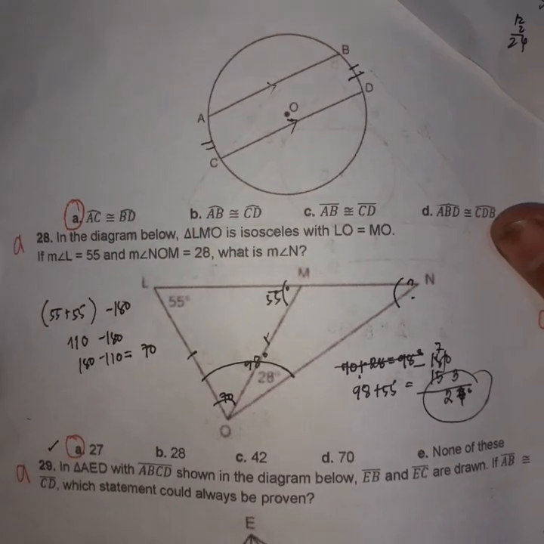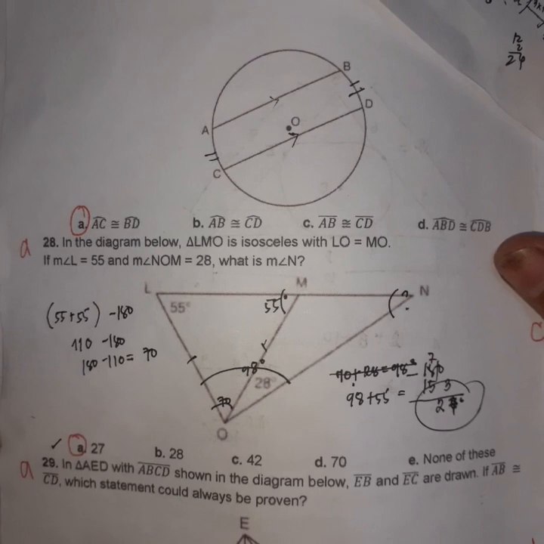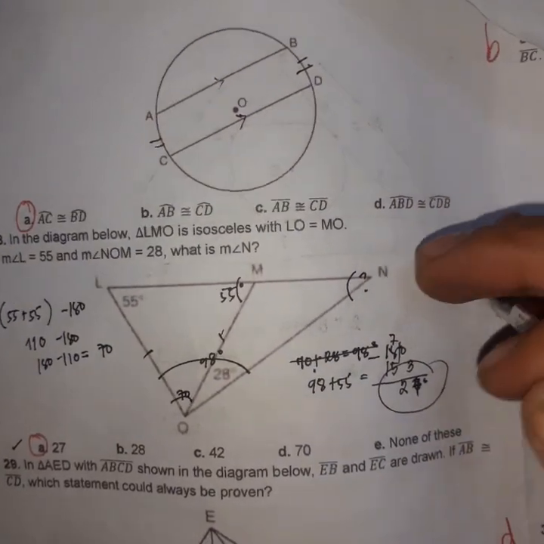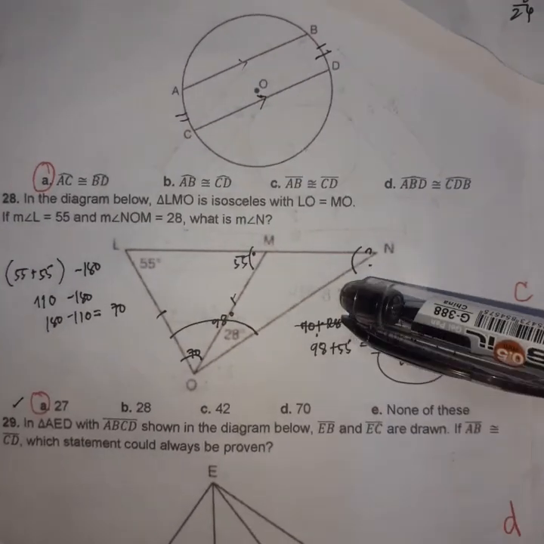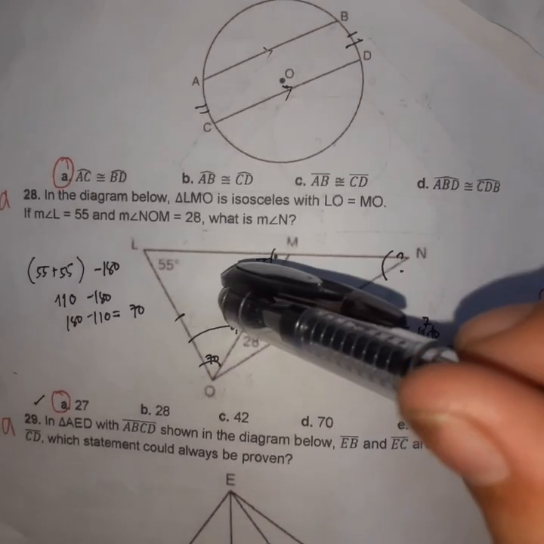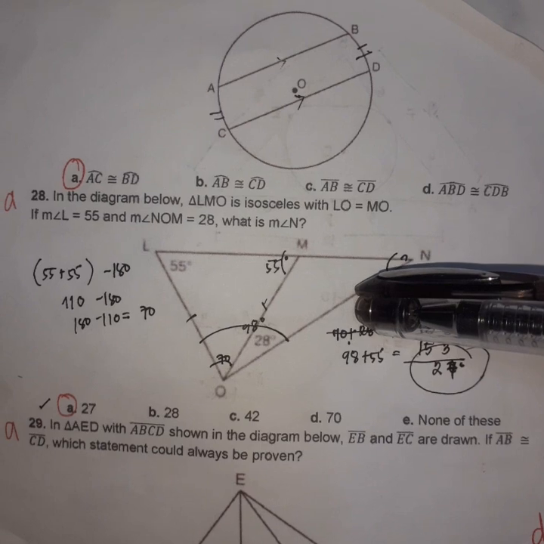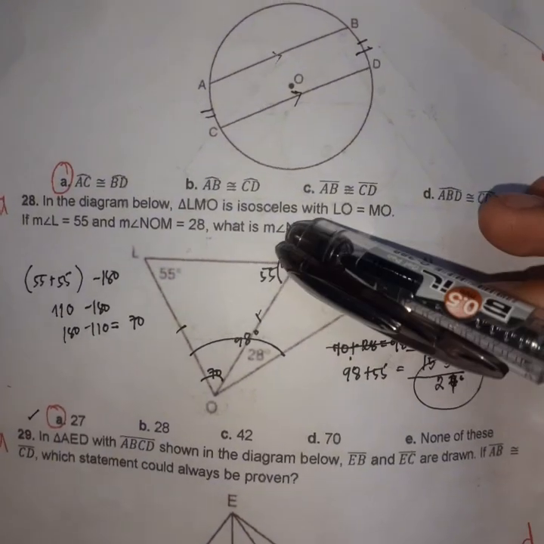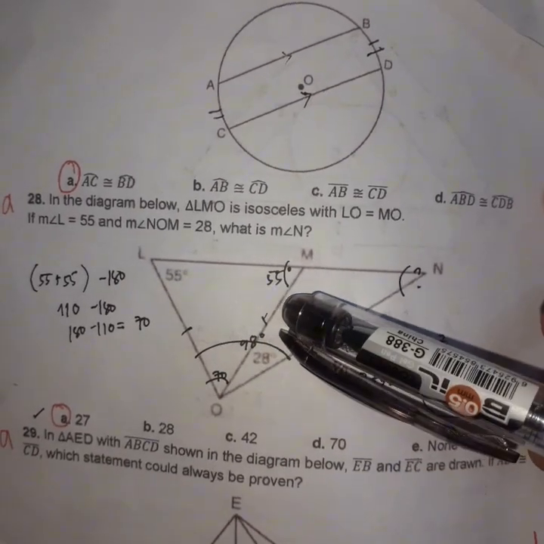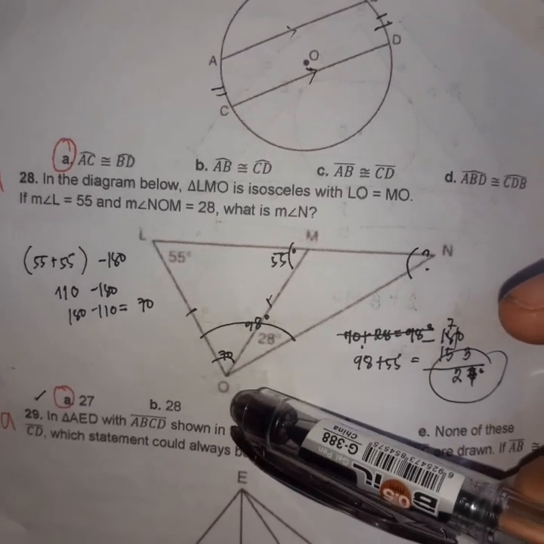Number 28. In the diagram below, triangle LMO is isosceles with LO and MO congruent. So their base angles are also congruent. That's according to the isosceles triangle property. And the sum of the angles measures 180 degrees. 55 plus 55 is 110, and 180 minus 110 is 70 degrees here.